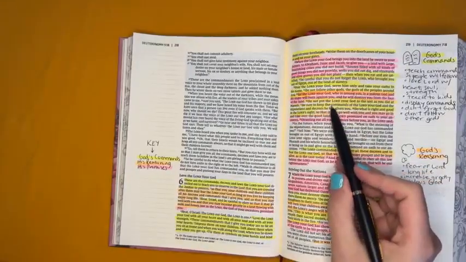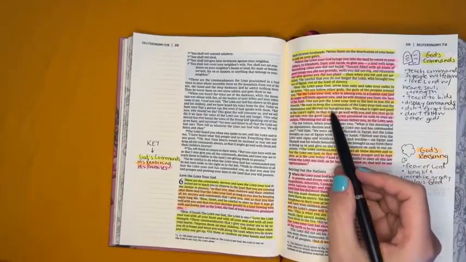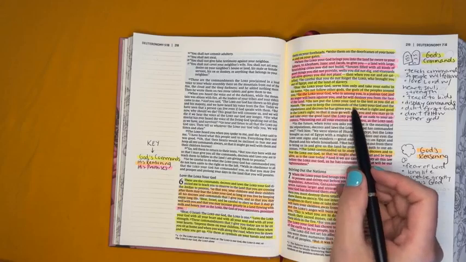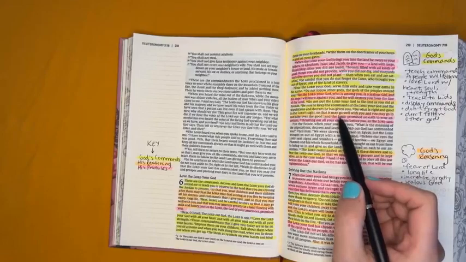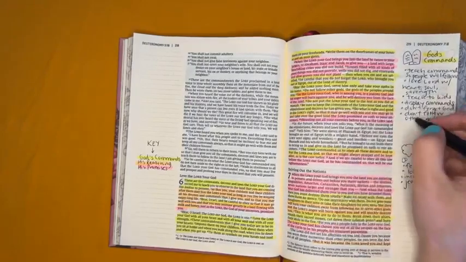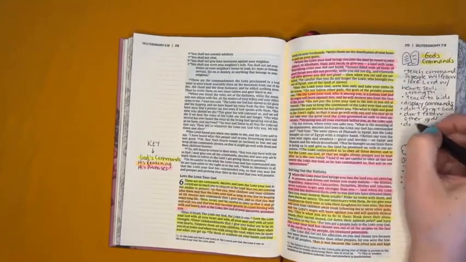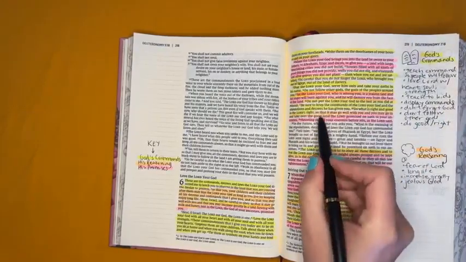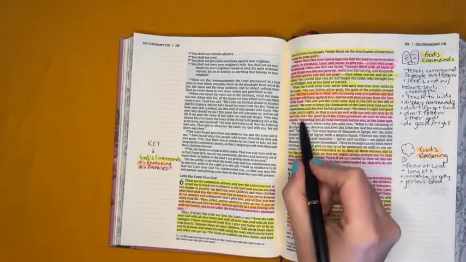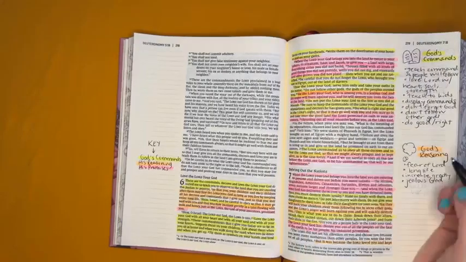Okay, verse 16, do not put the Lord your God to the test as you did at Massah. Be sure to keep the commands of the Lord your God and the stipulations and decrees he's given you. Do what is right and good in the Lord's sight. So I'm going to say do good and right. Why? So that it may go well with you and you may go in and take over the good land.